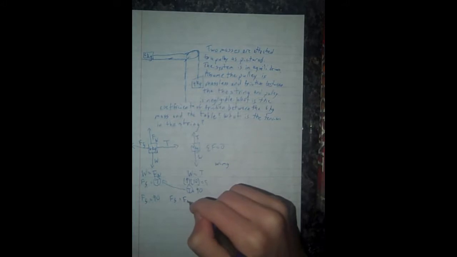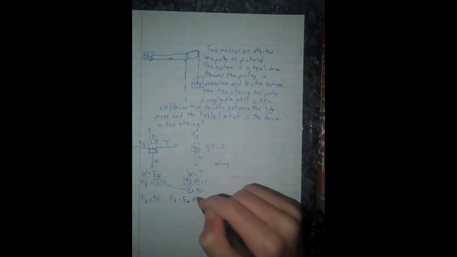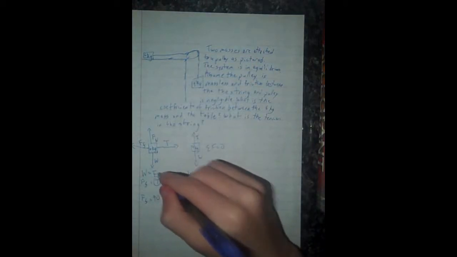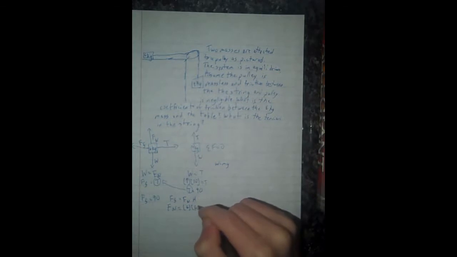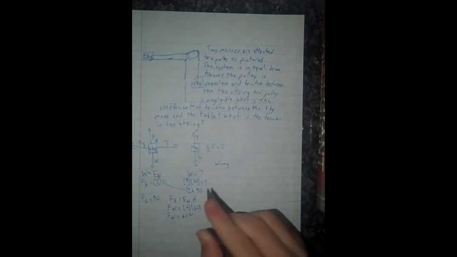So the force of friction we know is equal to the normal force times the coefficient of friction. And we can find the normal force because the normal force is equal to the weight. And the weight is 6 times 10 because the mass is 6 and weight equals mass times gravity.